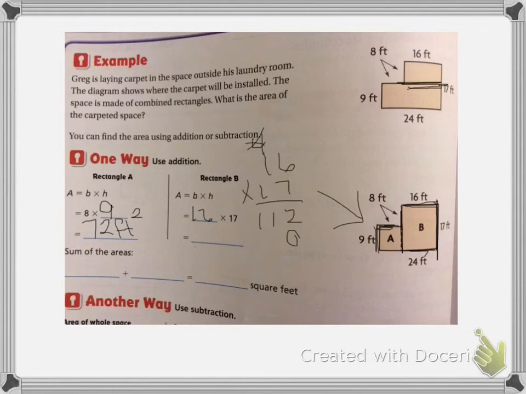Crossing off that 4, so I don't think I need to add it in. 1 times 6 is 6. 1 times 1 is 1. And then I just add those together. 2 plus 0 is 2. 6 plus 1 is 7. 1 plus 1 is 2. So now I've got 272 feet squared for my second rectangle.